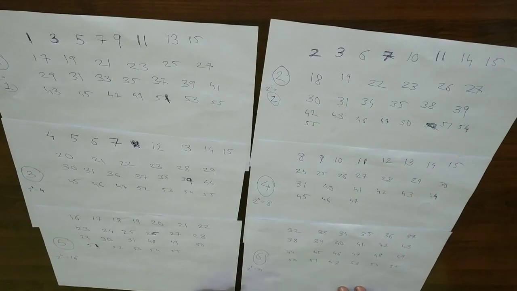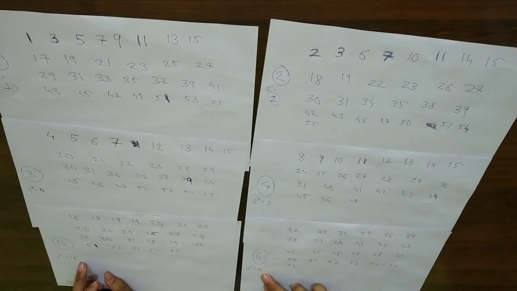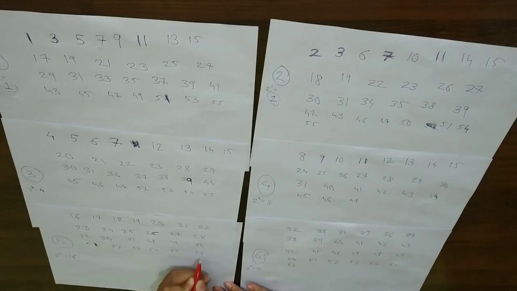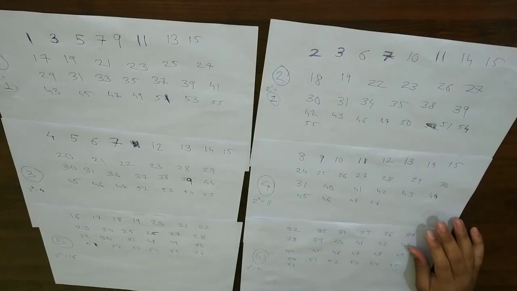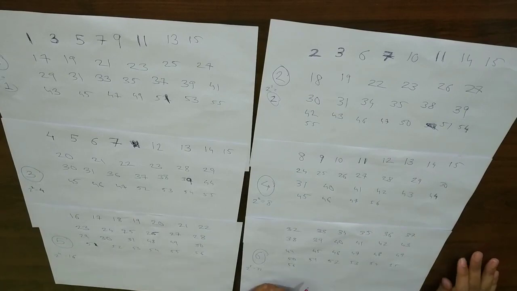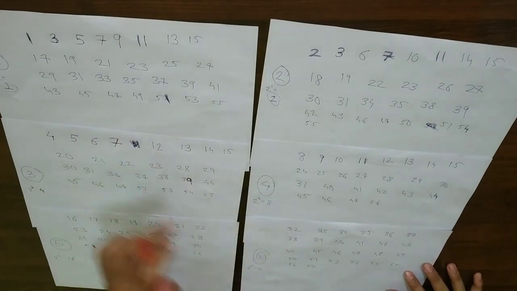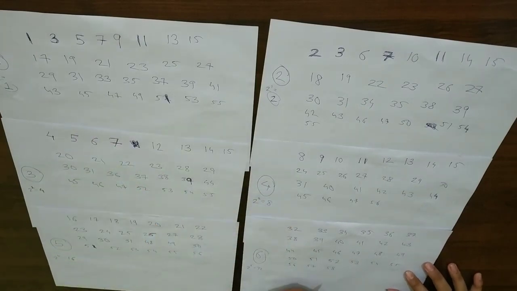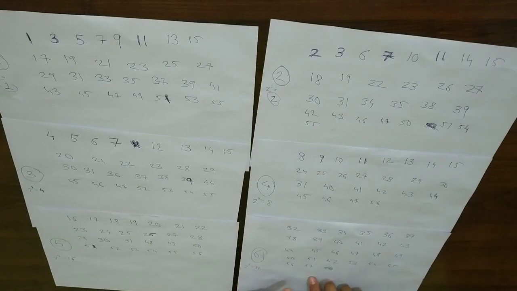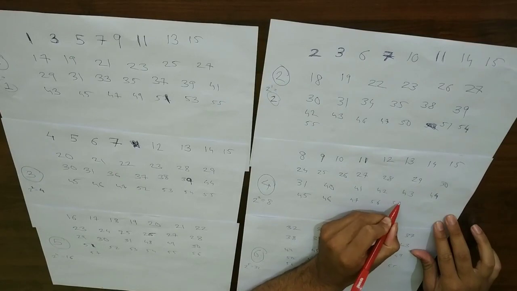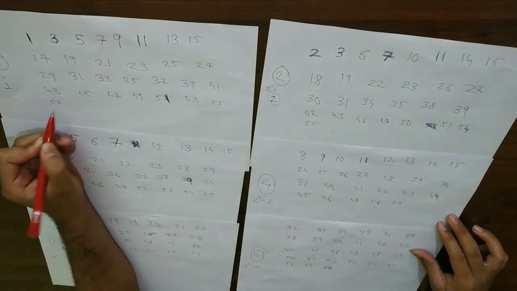Then next is 56. 56 is 32 plus 16 plus 8. So 56 here, 56 here and 56 here also. Then next is 57. 57 is 32 plus 16 plus 8 plus 1. So this is 57.